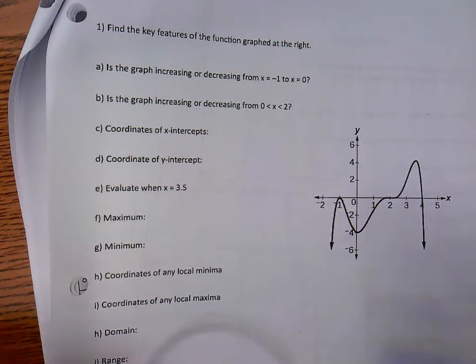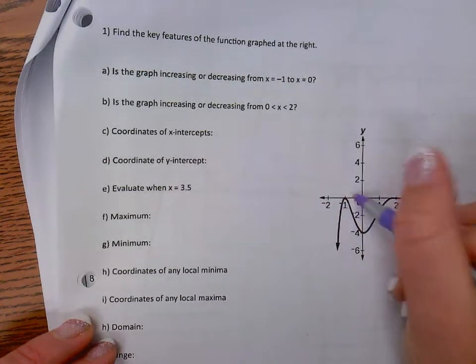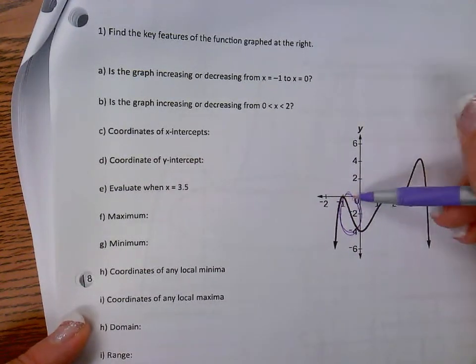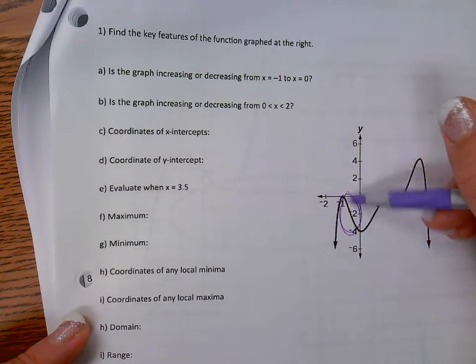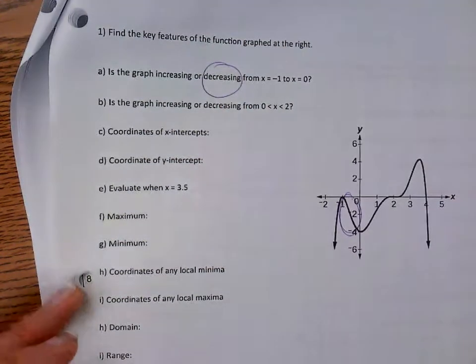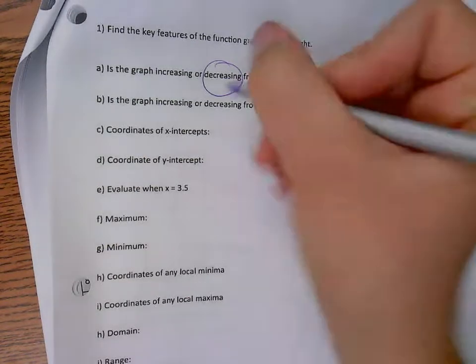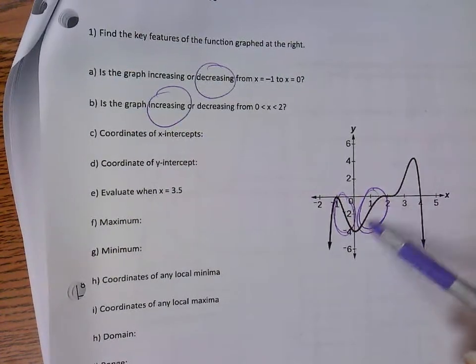Is the graph increasing or decreasing from -1 to 0? To me, this is the -1 to 0 on the x-axis. It looks like it's going down when I read the graph from left to right. So did you choose decreasing for that one? And then between 0 and 2 on the x-axis, it looks like it is increasing because it's this region of the graph, so it's increasing.